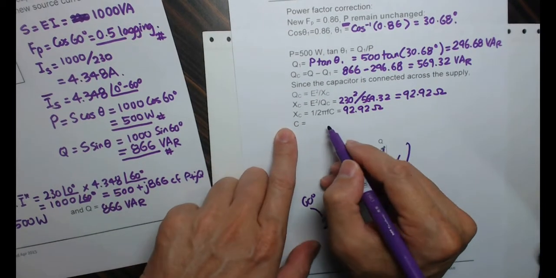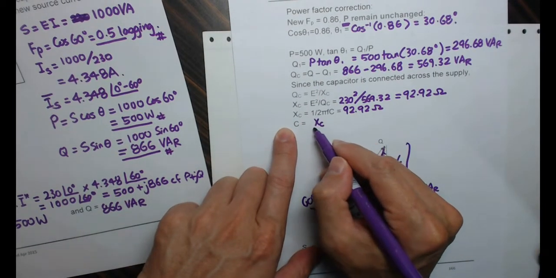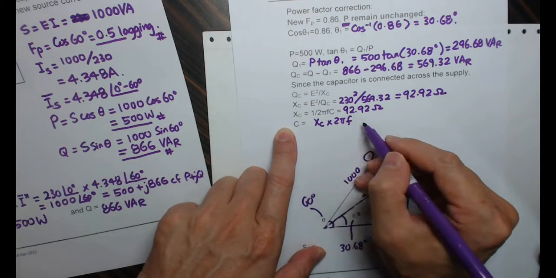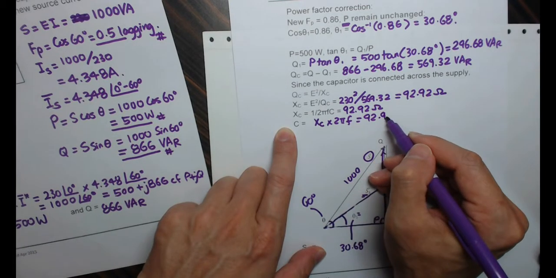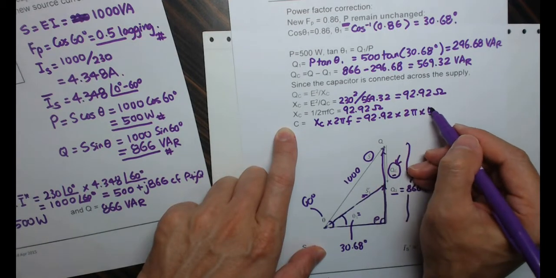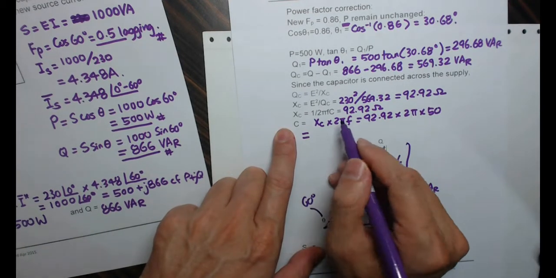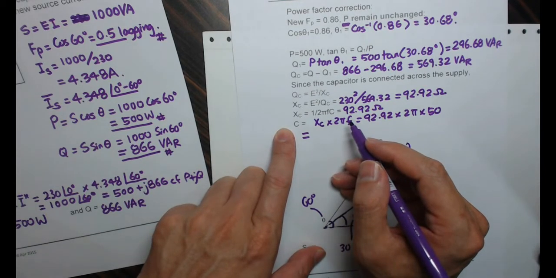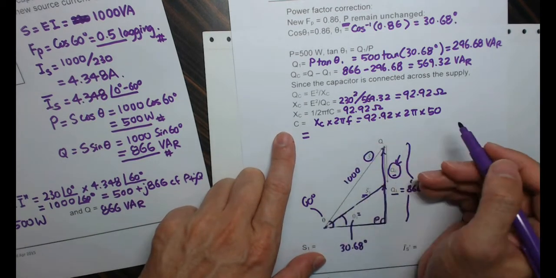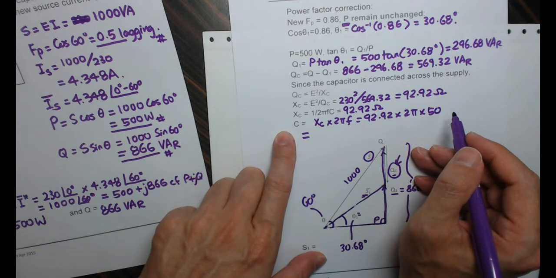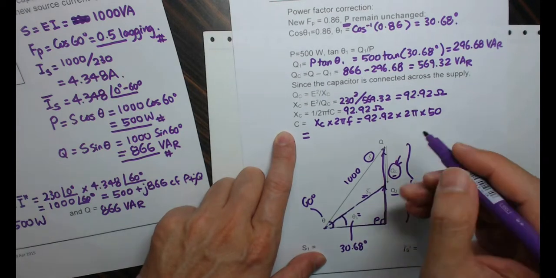Rearranging this formula, we get C equals 1 over XC times 2 pi F, which is 92.92 times 2 pi times 50 hertz, inverted.